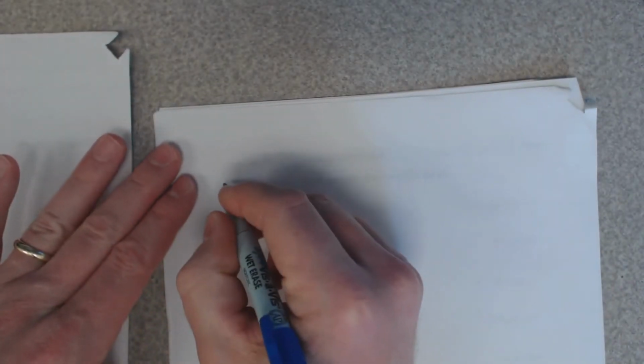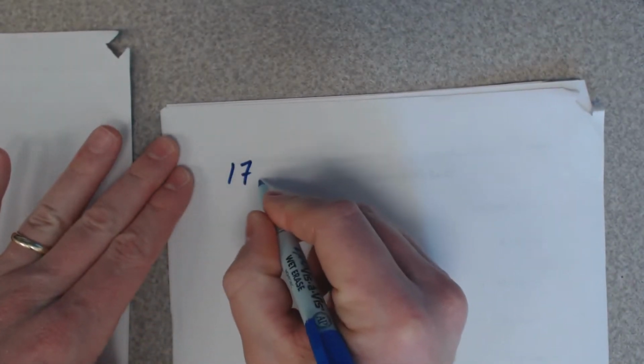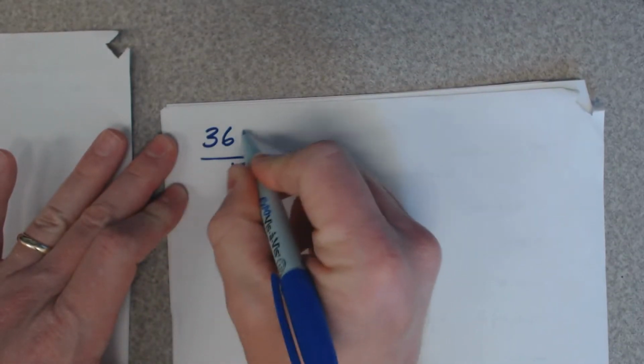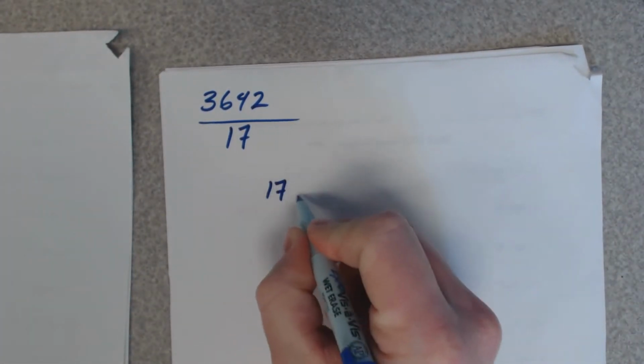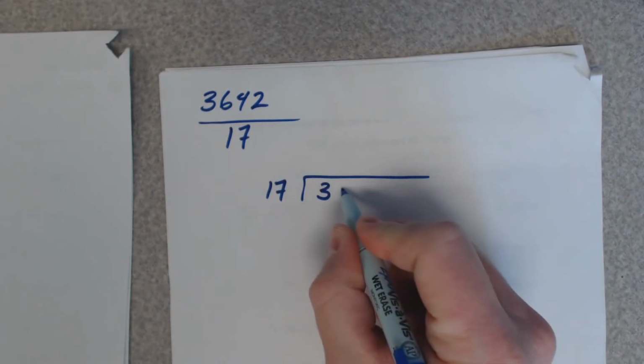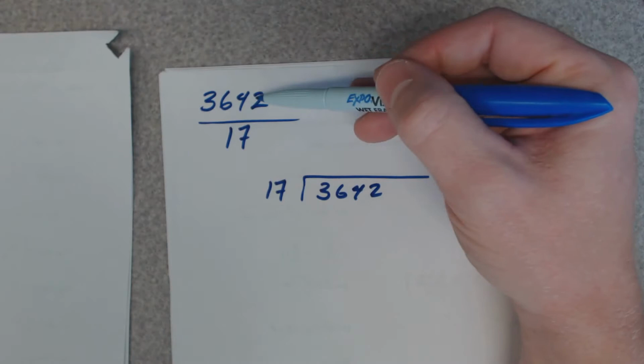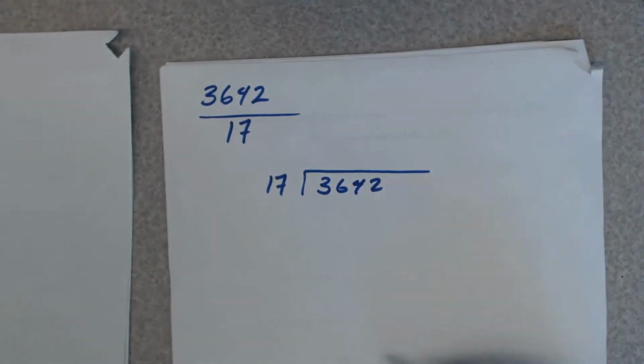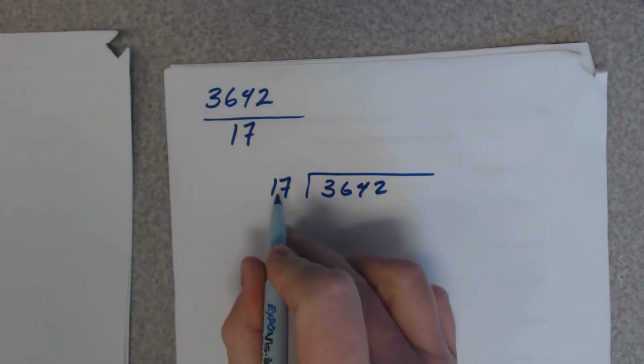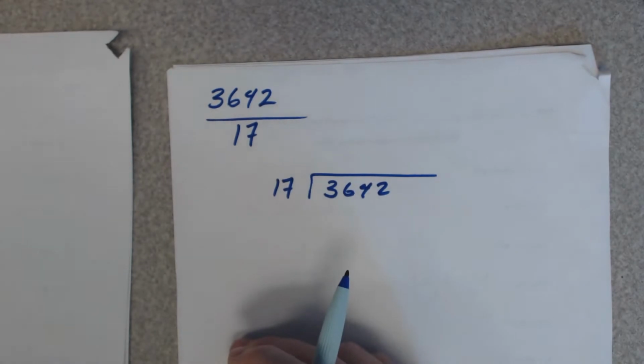Do you remember long division back in elementary school where you had to take, let's say, 3,642 divided by 17? So that's just a fraction. So let's write it as long division. All right, this means 3642 divided by 17. So we're going to divide 17 into 3642.